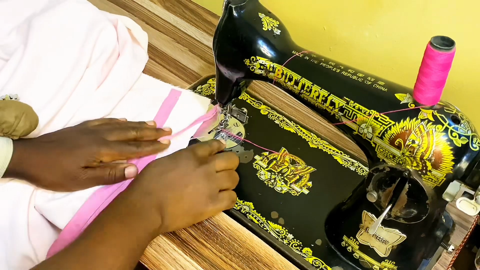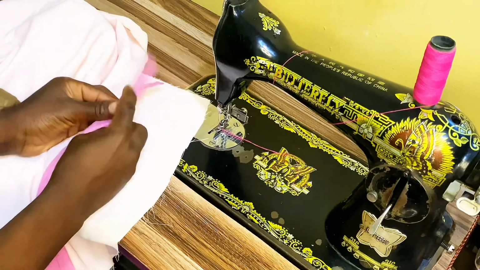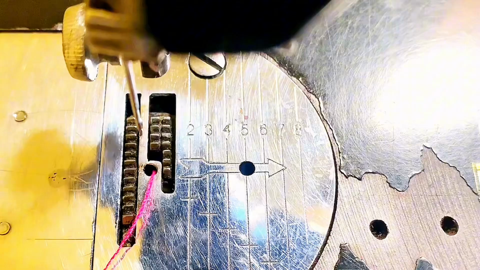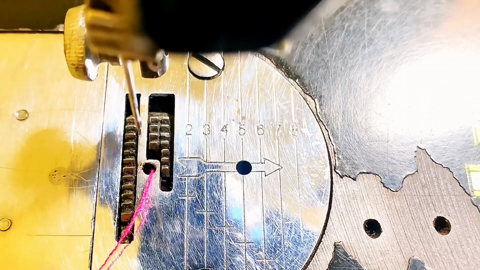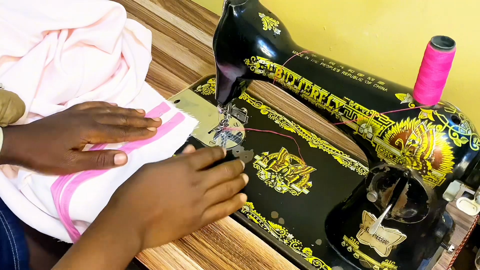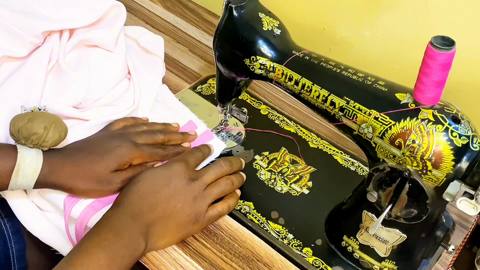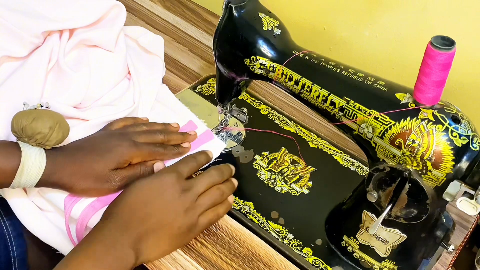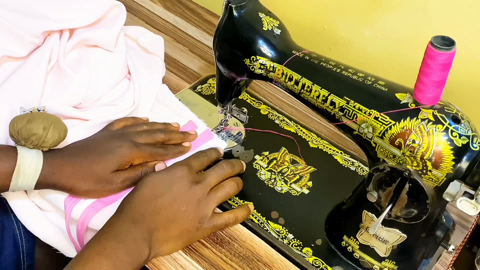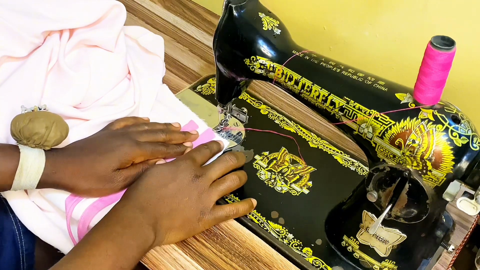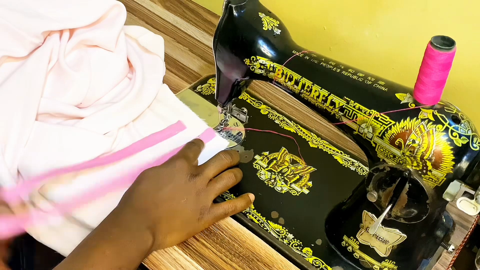So on the needle plate here, there are numbers that I don't know if they're visible, but I'll show you what it is. The numbers on this needle plate are here to guide you as to your seam allowance. My zipper allowance is 1 inch. I already know what number is for 1 inch. It's number 7. So I'm just going to guide my fabric along the number and stitch the zip in place.